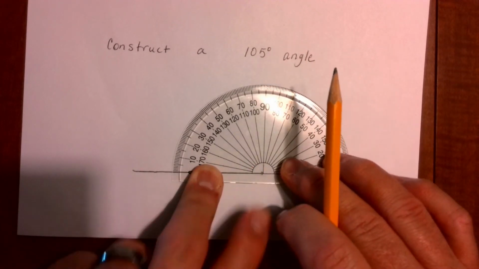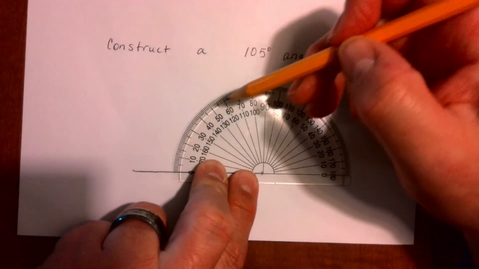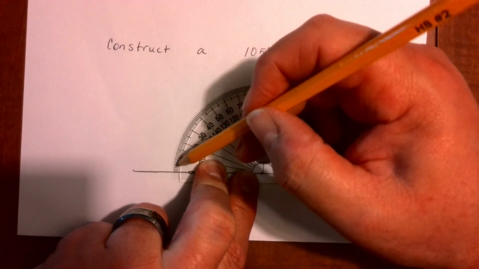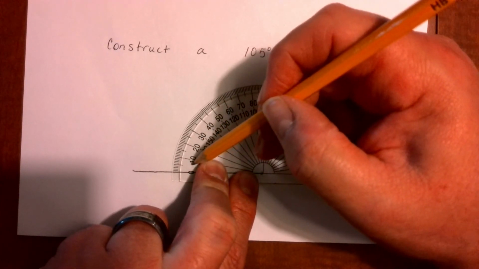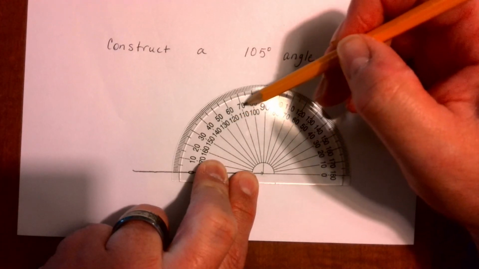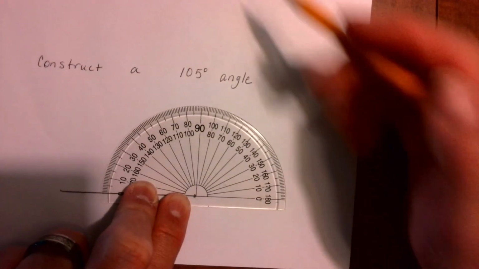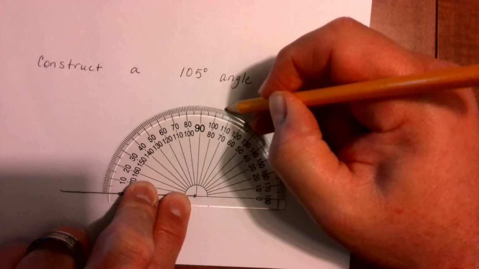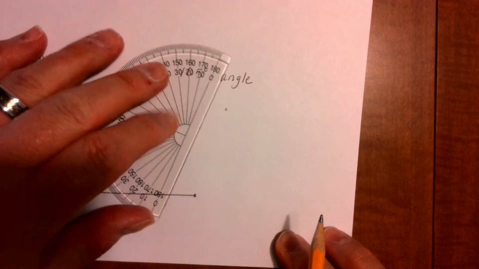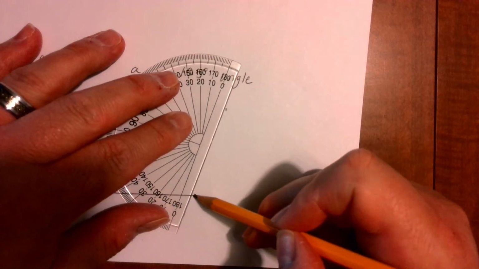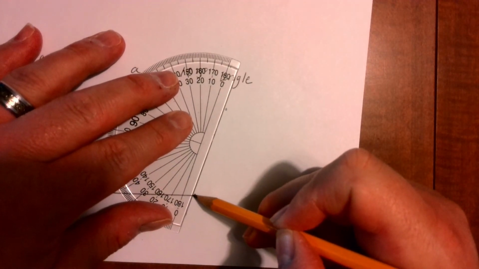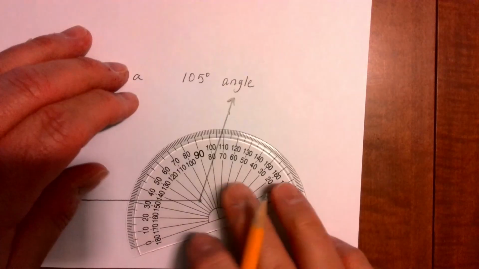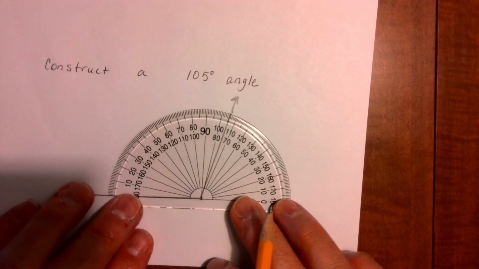I'm going up to 105 degrees. And you notice I'm always putting pressure on the protractor. That keeps it from moving so I don't mess up my angle. So this time I'm reading from 0, which is the inner line. So let's go out with the glare. There's 105 degrees right there. So again, I'm going to pick up the protractor, and I'm going to connect those dots. And there is my 105 degree angle.